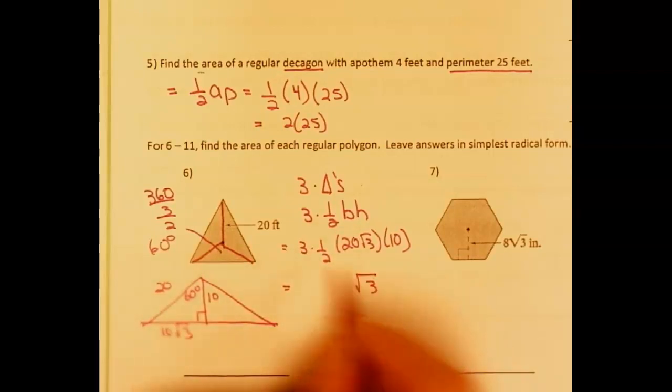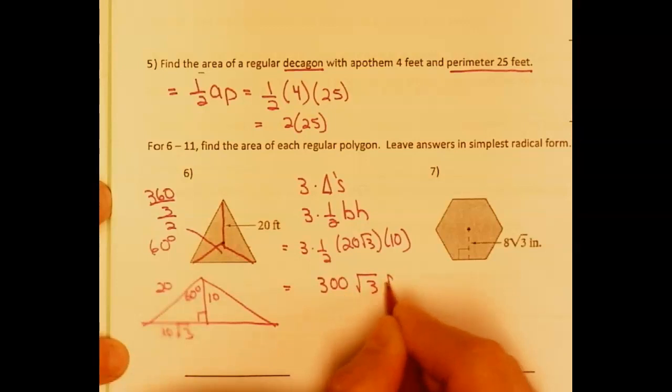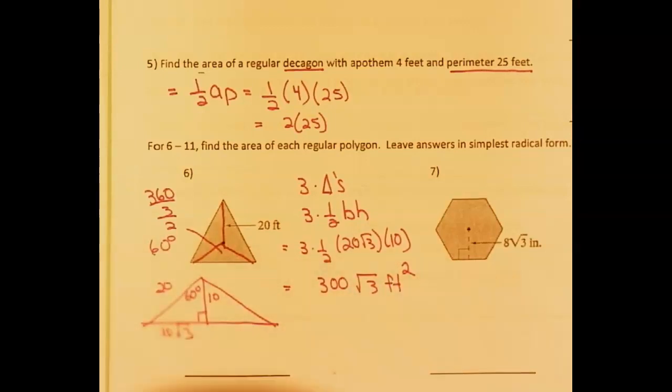Again, cast that radical 3 off and multiply 3 times 1/2 times 20 times 10, and we end up with 300 radical 3 feet squared. Do the best you can tonight. We will pick it up some more tomorrow.